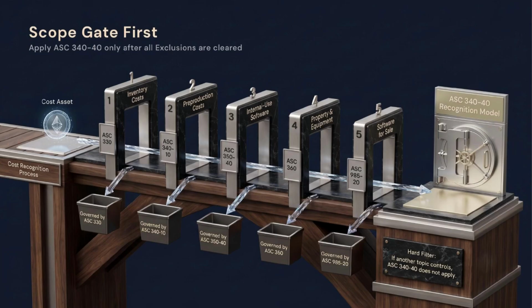If it is internal-use software, ASC 350-40 may control. If it is a tangible long-lived asset, ASC 360 may control. If it is software developed for external sale or licensing, ASC 985-20 may control. The rule is simple. If a more specific standard governs the cost, do not force ASC 340-40 onto it.